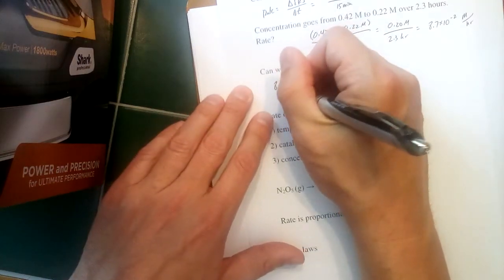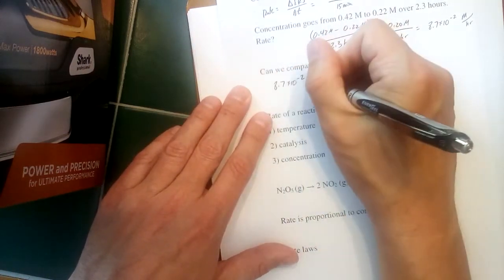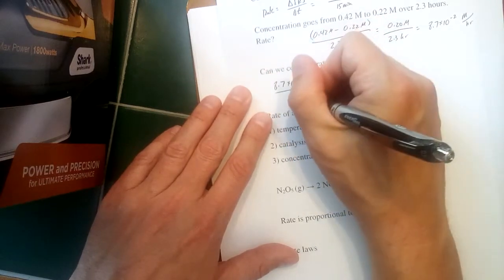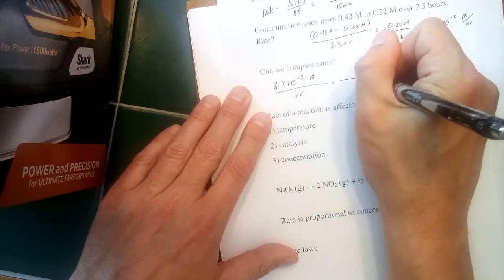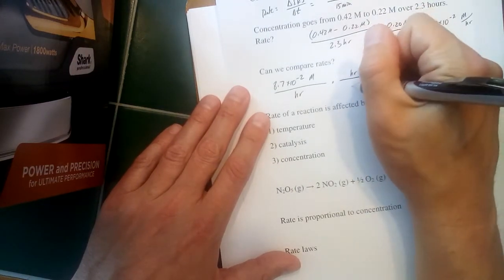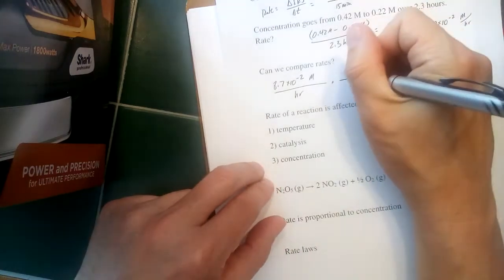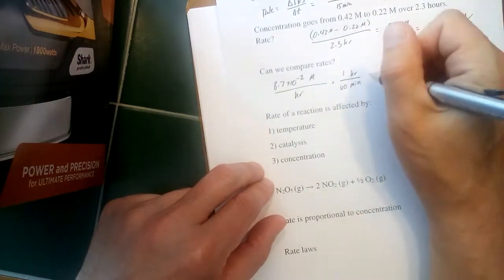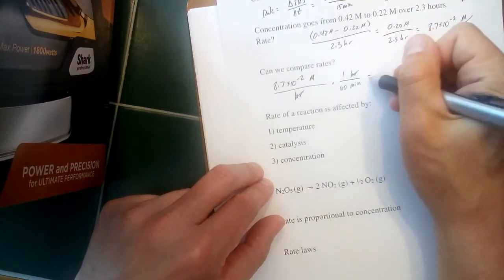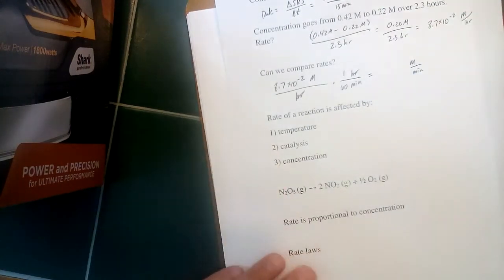So let's take that number we just calculated, molarity per hour. If we want to change that to molarity per minute, we're going to have to cancel out hours and change our time unit to minutes. So there's 1 hour for every 60 minutes. We'd need to divide by 60 there to end up with the same set of units as we had in the first calculation.